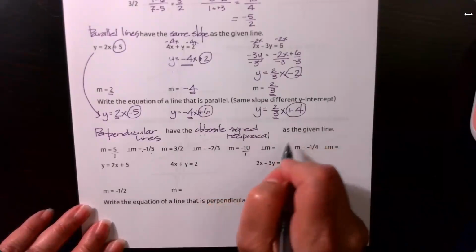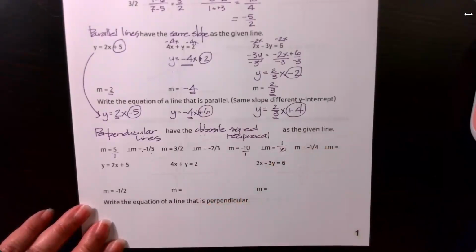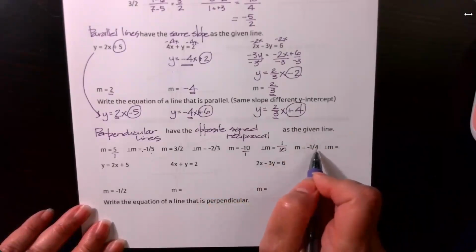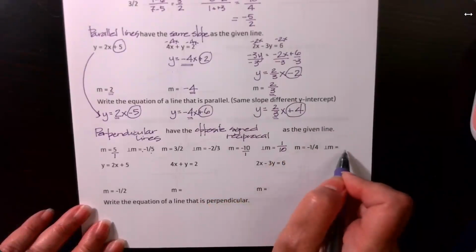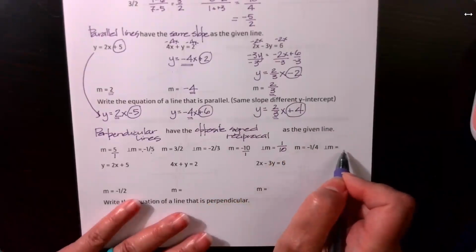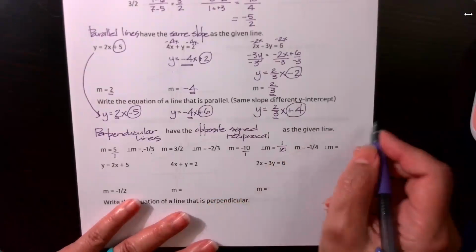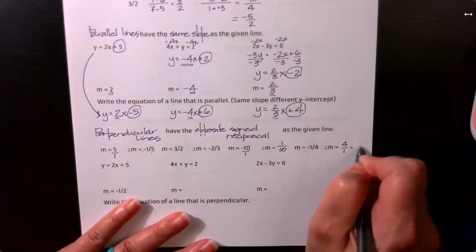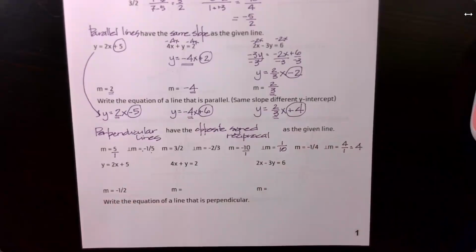We're going to take the reciprocal. So it would be 1/10. Here, I have a slope of negative 1/4. So since it's negative, that means this perpendicular slope is going to be positive. And the reciprocal of 1/4, you could write it as 4/1 or 4.